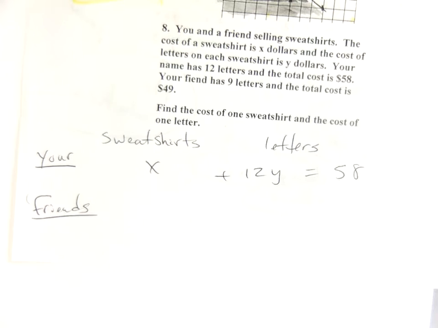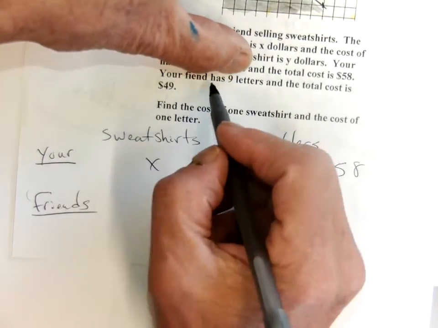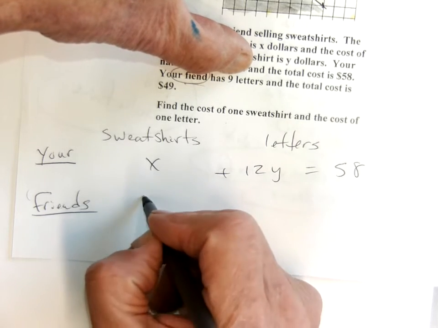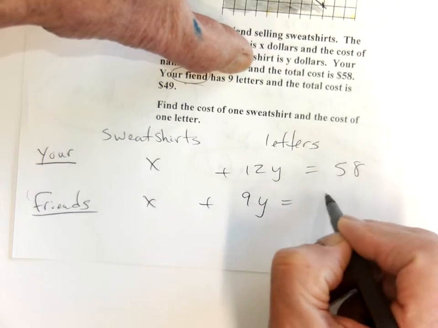Okay, I'm assuming only one sweatshirt, right? So your friend's going to buy a sweatshirt. A friend, huh? Look at that. I can sure spell, can't I? And your friend's going to buy a sweatshirt and has 9 letters for $49, okay?